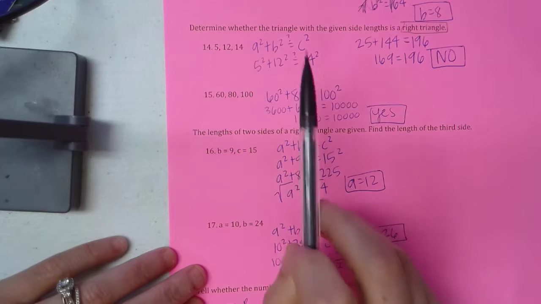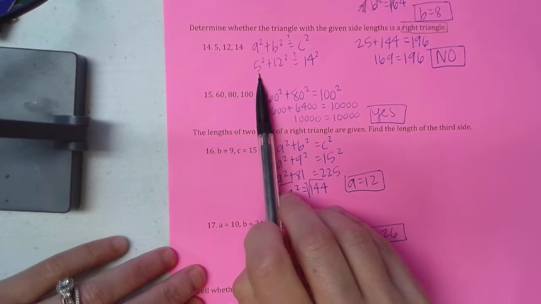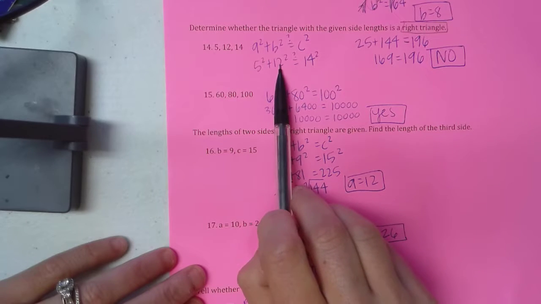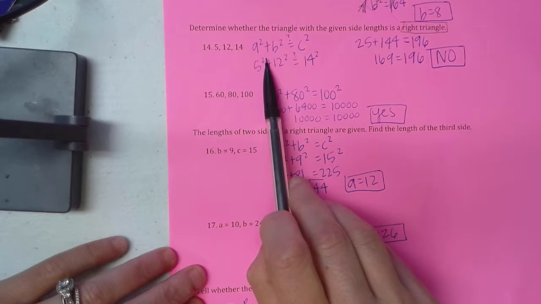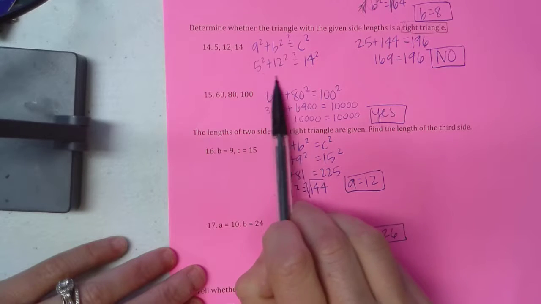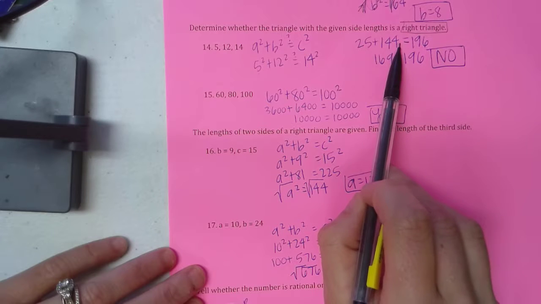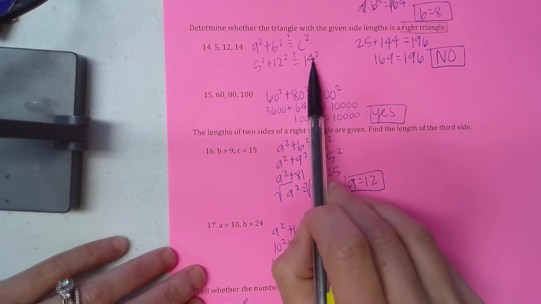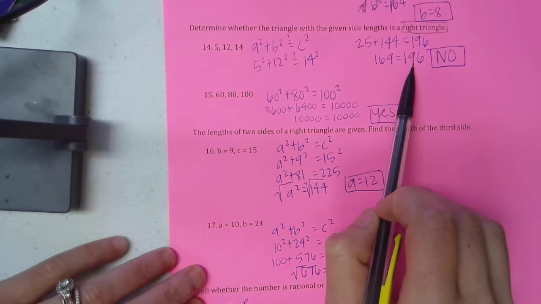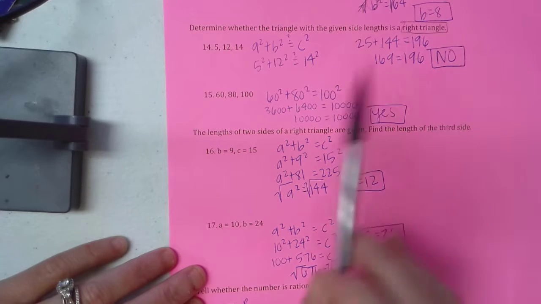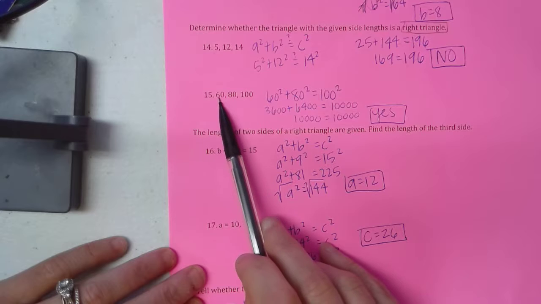is your c. So if I plug that in, I'll have 5 squared plus 12 squared equals 14 squared. Does that really equal each other? If I put all this in my calculator, I'll get 25 plus 144 is 169, and then 14 squared is actually 196. So those do not equal each other, so that's a no.